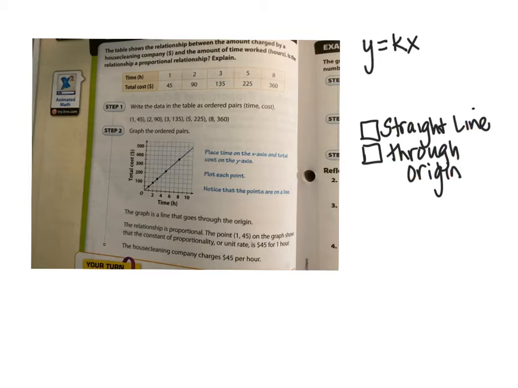Okay, well, let's look at that constant of proportionality. Remember, we can do cost over time, divide 45 divided by 1. That is our unit rate. 1 hour gives us $45. Let's do 90 divided by 2, the cost over time. 90 divided by 2, is that going to give me 45? It is. Okay, so this is following the constant of proportionality.